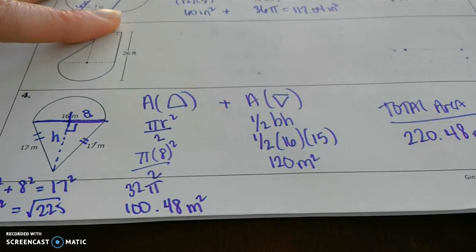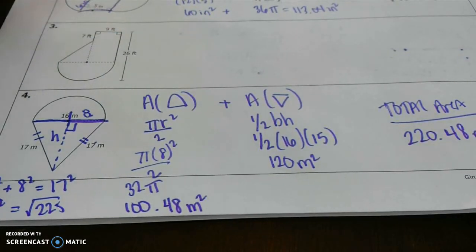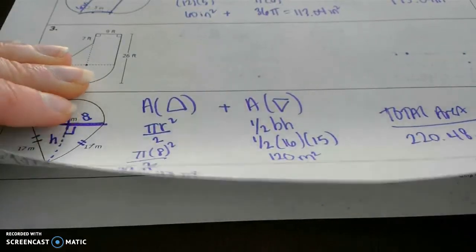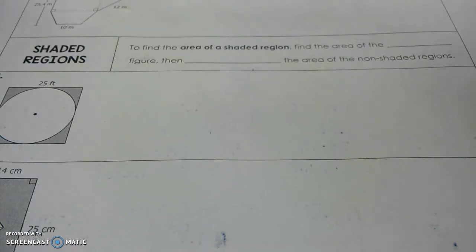Okay, so that is how we do composite figures, where you find the area of a total figure, but you can break it into parts and then add them together. Now, we're going to next go to shaded regions. Okay, similar idea, but we're just finding the area of what's shaded.